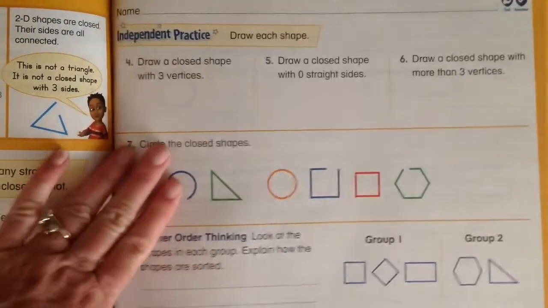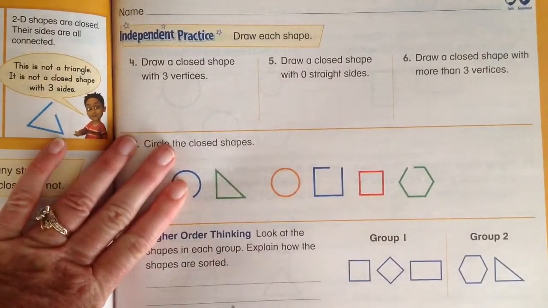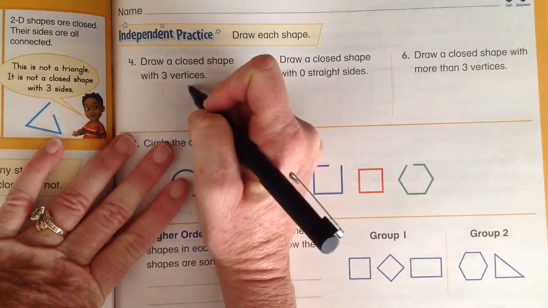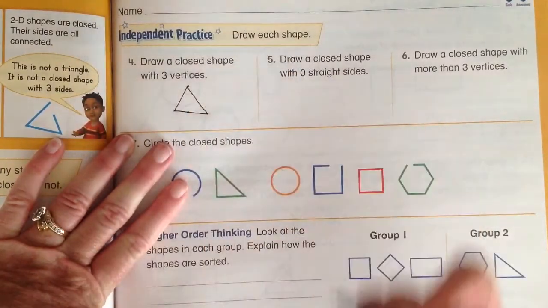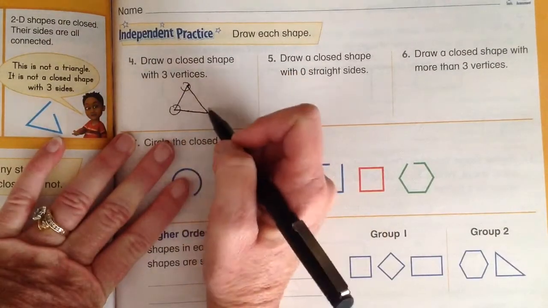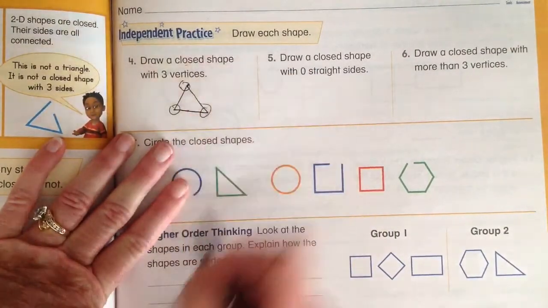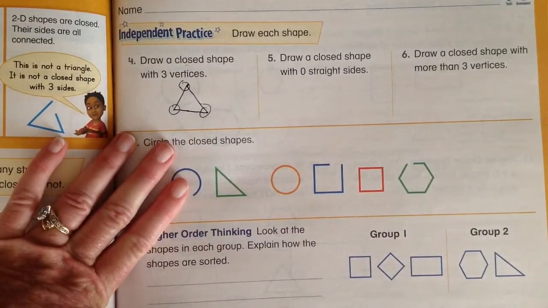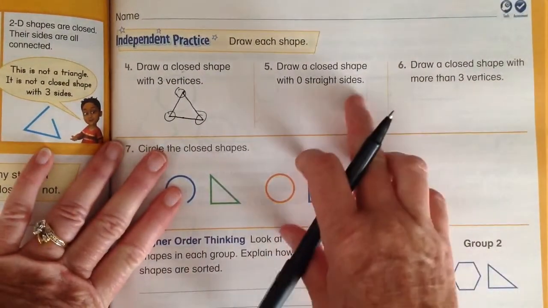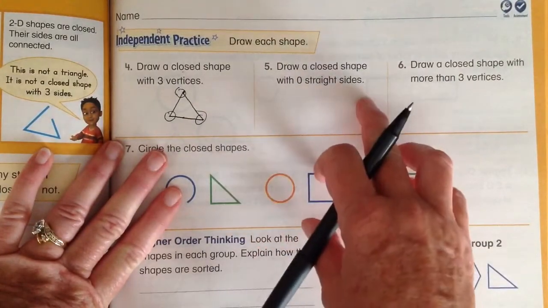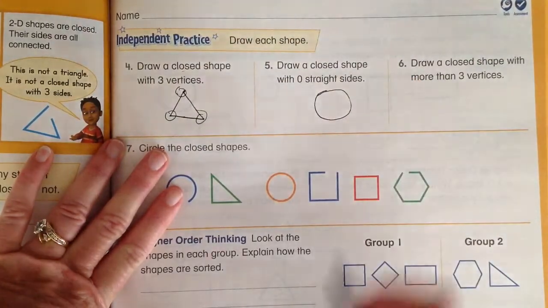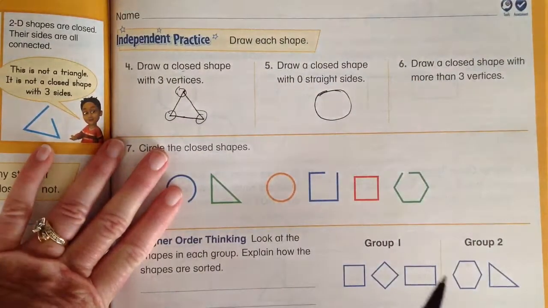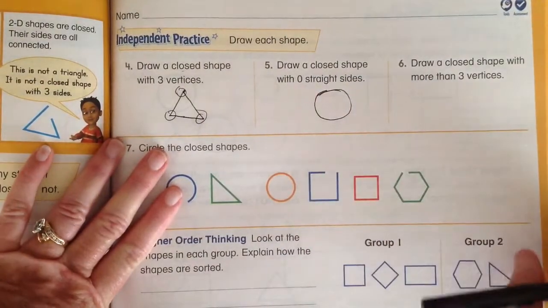Okay, number 4 says, draw a closed shape with 3 vertices. Well, there's only one shape that has 3 vertices. 1, 2, 3. And it's closed. So you would have had to draw some kind of triangle. Draw a closed shape with 0 straight sides. Ooh, I can't have any straight sides, so they all have to be curved, and it has to be closed. So there we go. Okay, a closed shape with 0 straight sides.